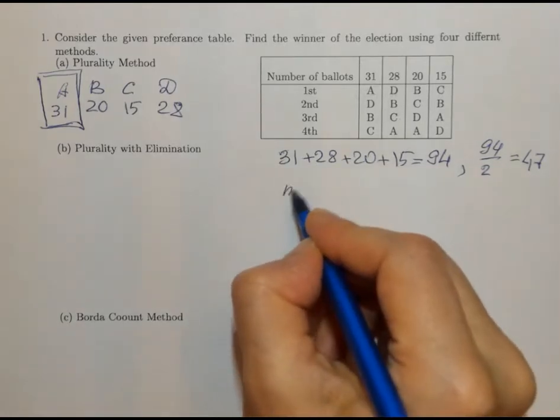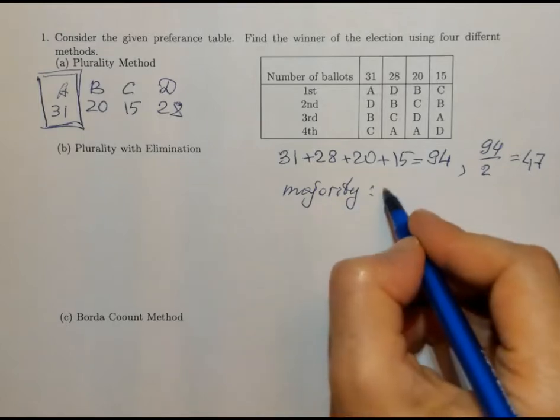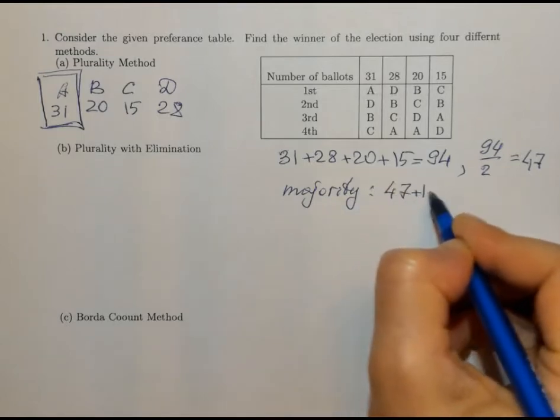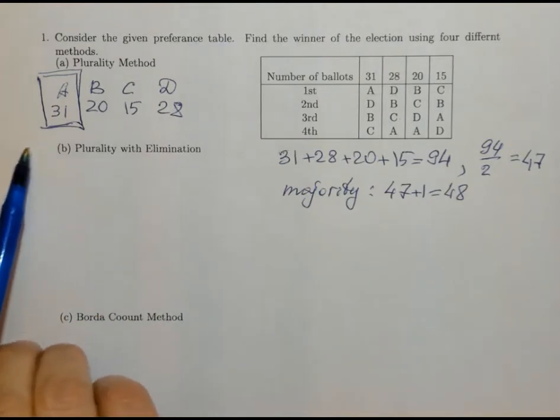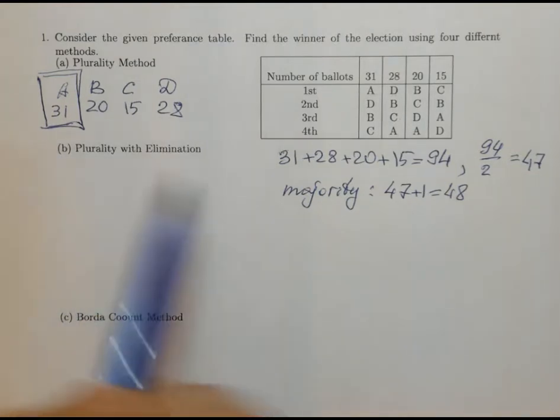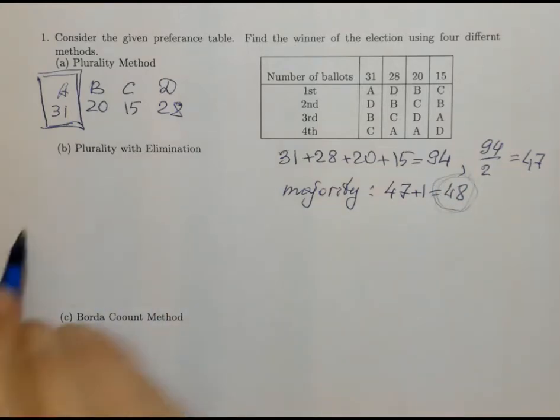So the majority will be one more. 47 plus 1, 48. So we will eliminate the weakest candidate until we get the number of votes greater than 48.